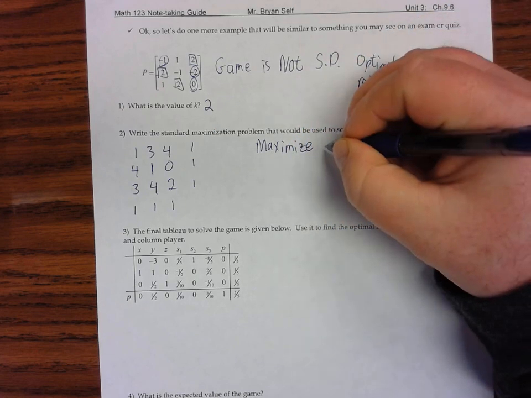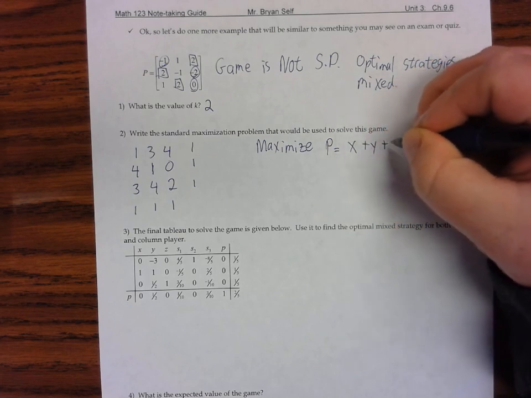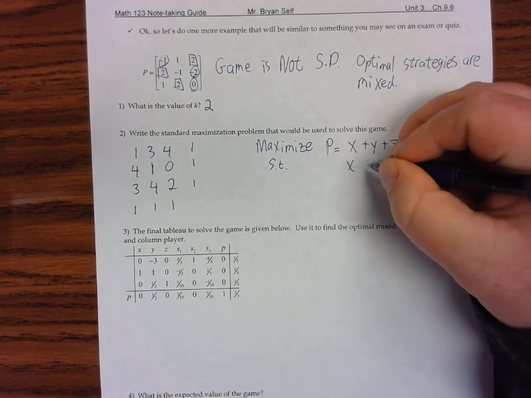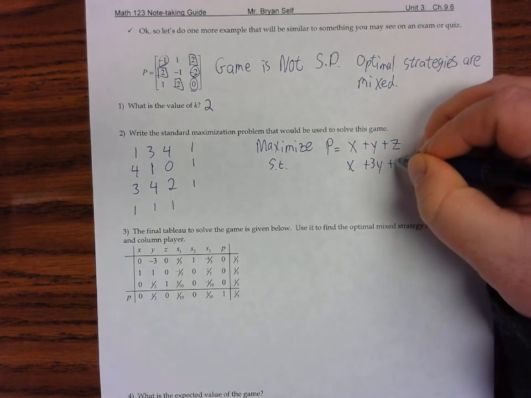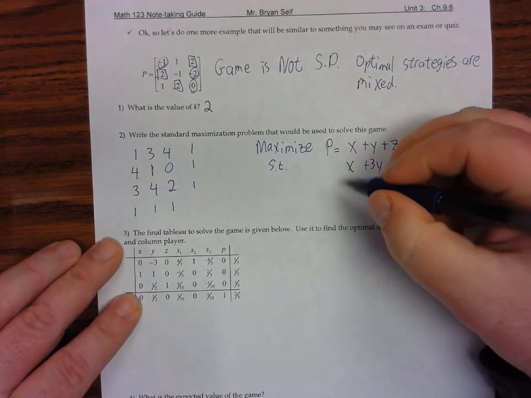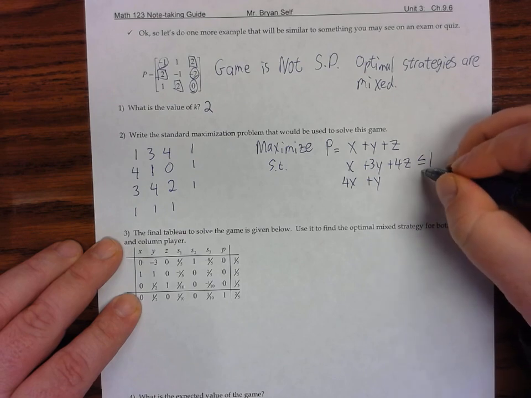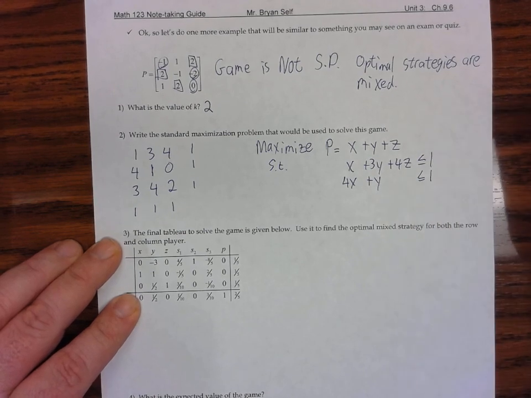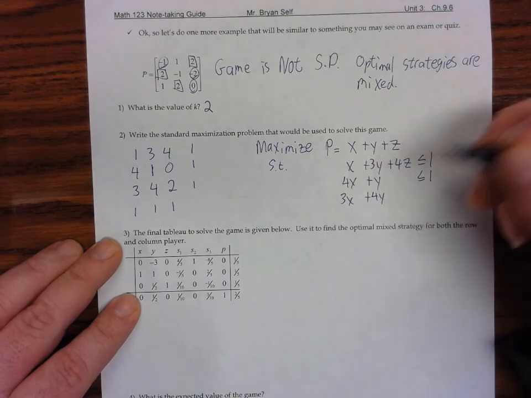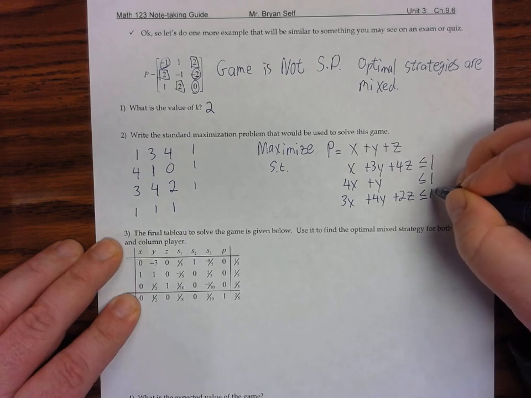And we can create our standard max problem. Maximize P equals X plus Y plus Z, subject to X plus 3Y plus 4Z less than or equal to 1, 4X plus Y plus no Z less than or equal to 1, 3X plus 4Y plus 2Z less than or equal to 1.